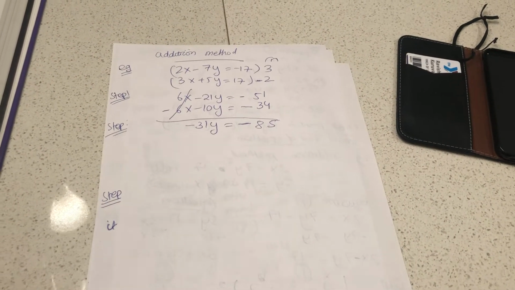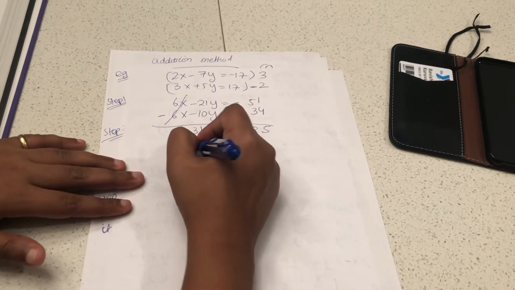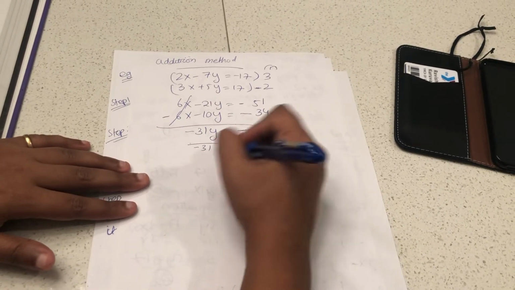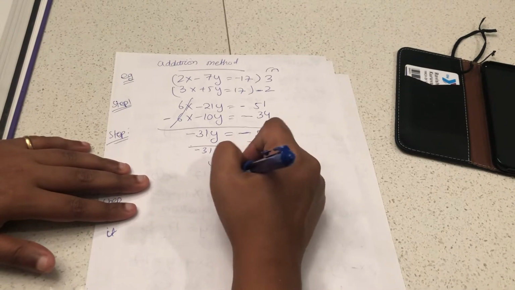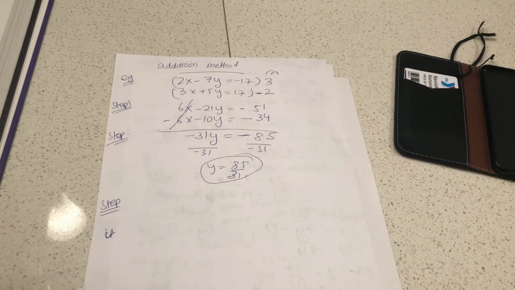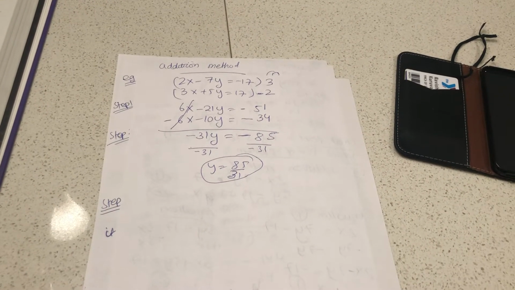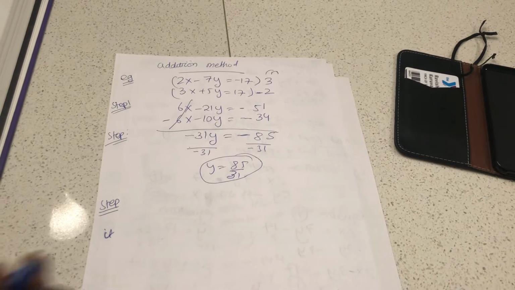You're like, what am I supposed to do now? Let's solve further. I need just y. -31 is multiplying, so I divide by -31. You get y is 85 over 31. You're like, oh, I cannot divide them. This is very complicated. It's okay. It does not matter. Just keep it like that. You can get fractions too.